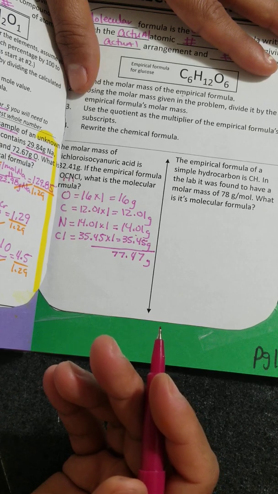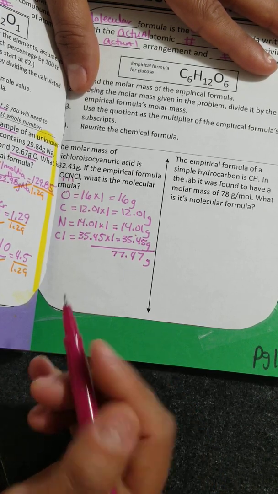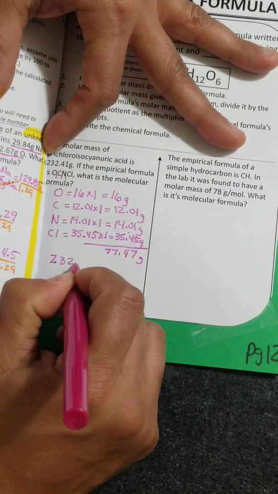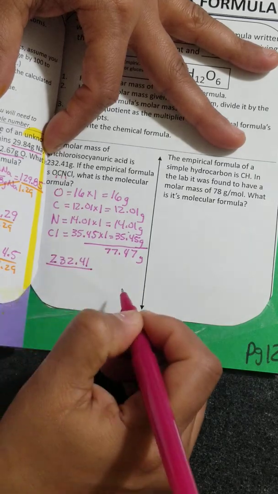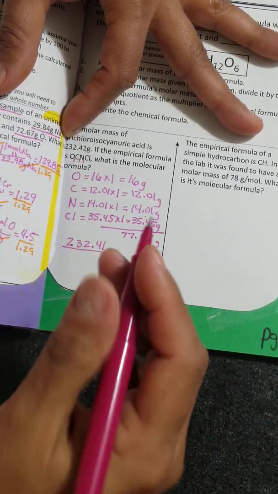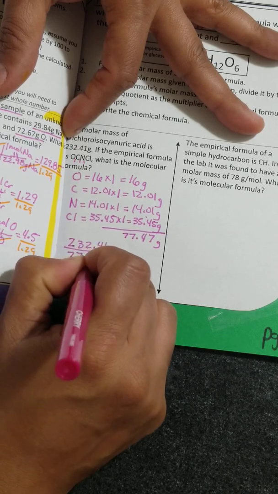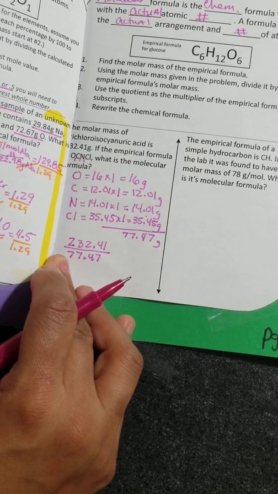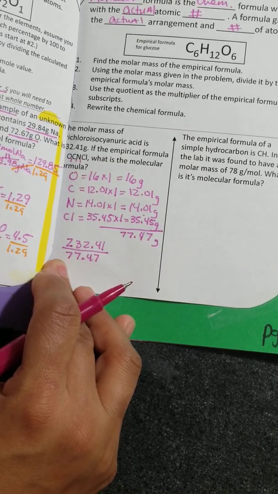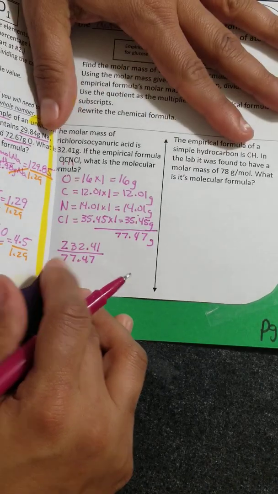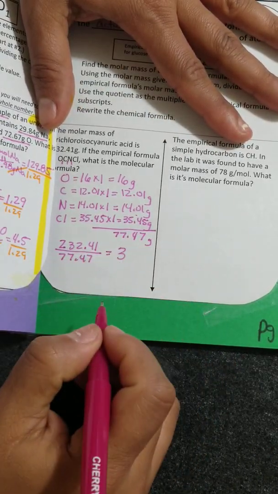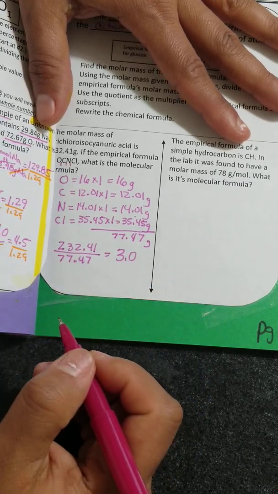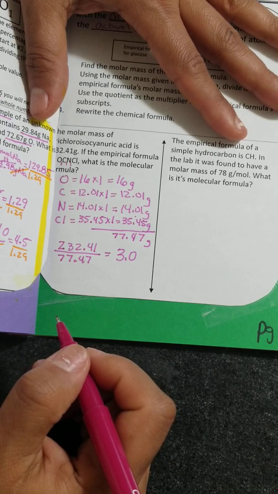So what I'm going to do is get the number that they gave us, 232.41, divided by the molar mass that we found of the empirical formula, which is 77.47. So let's do that math. 232.41 divided by 77.47 comes out to 3.0. So in that case, my number is going to be 3.